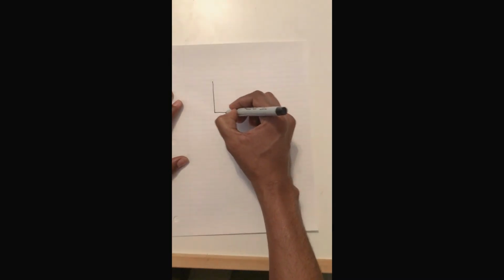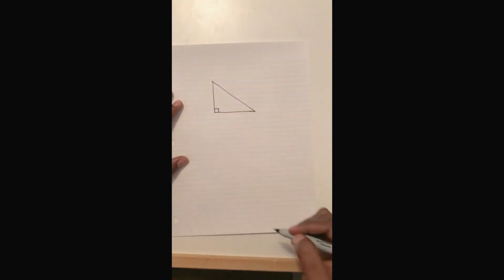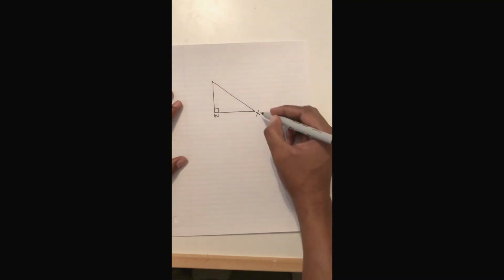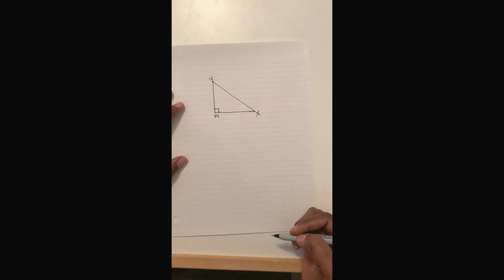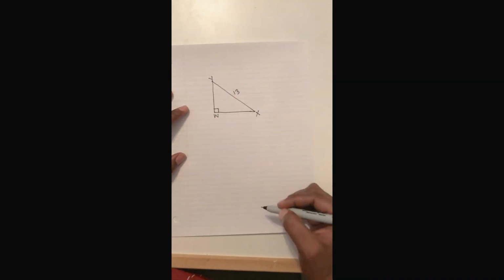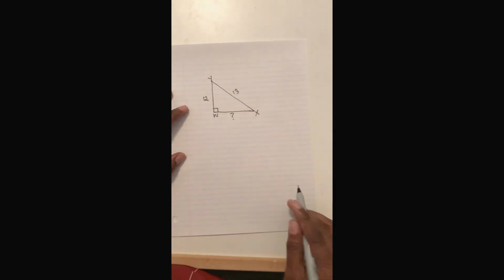In the next example, we are given the hypotenuse, we have the height of the right angle triangle, and we are looking for the base. So let me draw the triangle again. Okay, that is the symbol to denote a right angle triangle. So W, X, Y. So if we have the hypotenuse as 13 and the height as 12, we have to find the base.